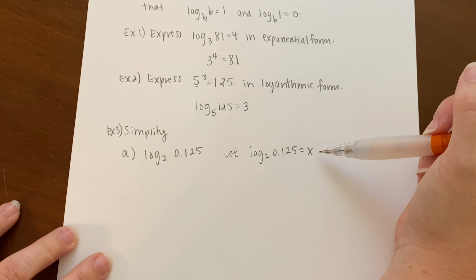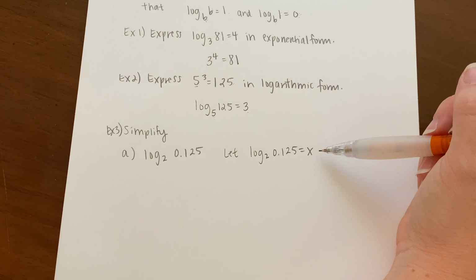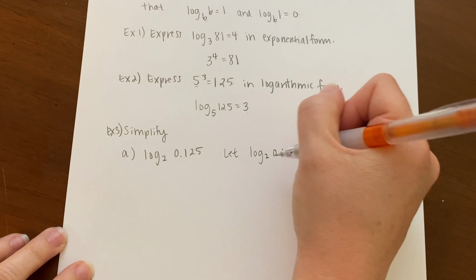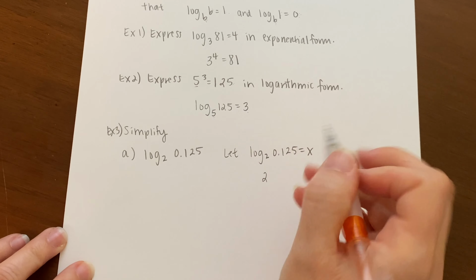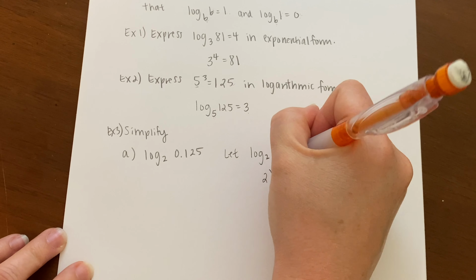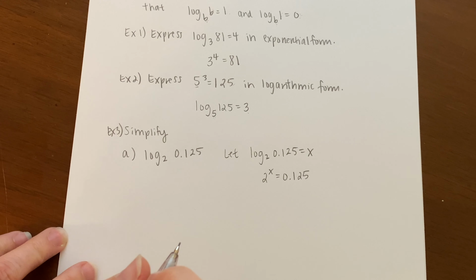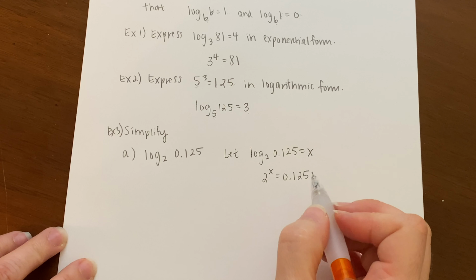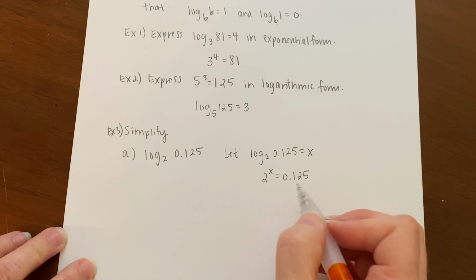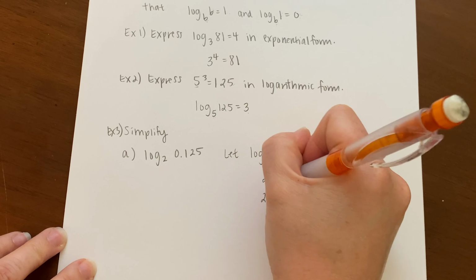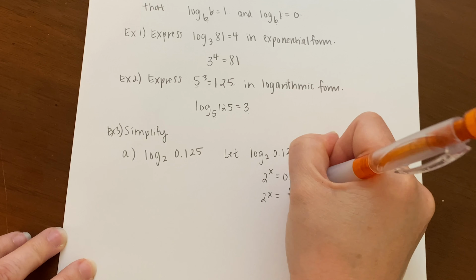When you're working in logarithmic form, it's often helpful to switch to exponential form. So that's what I'm going to do first. I'm going to rewrite this in exponential form. So the base is going to stay 2, and the others are going to switch place. So this becomes 2 to the x equals 0.125. All right. Now I'm going to convert that decimal to a fraction, so 10th, 100th, thousandths. This is 125 thousandths. If you simplify that, that's 1/8.